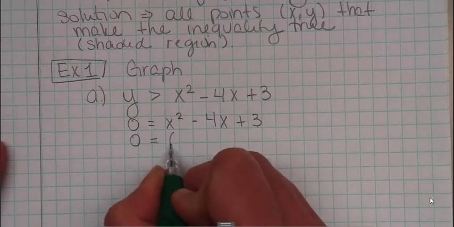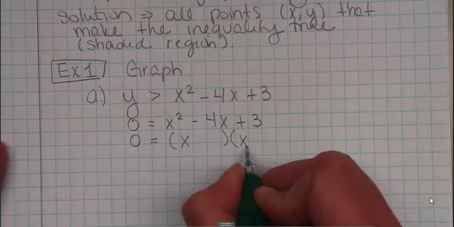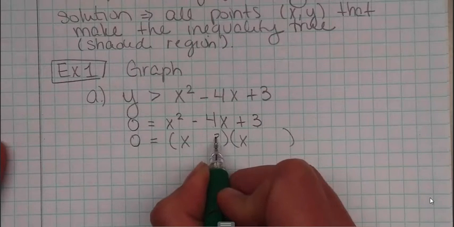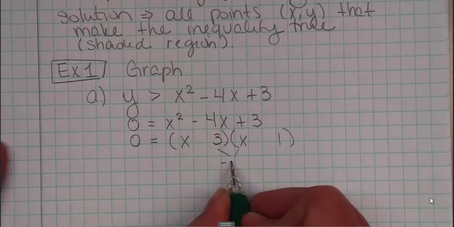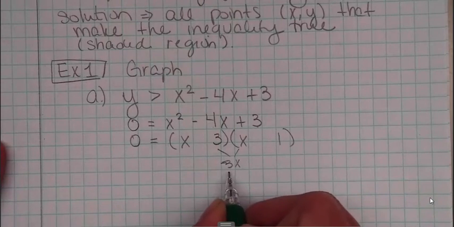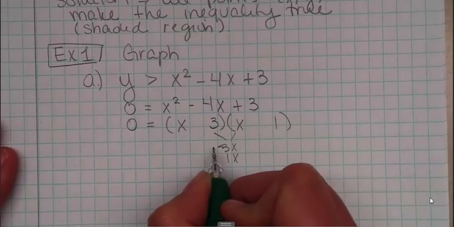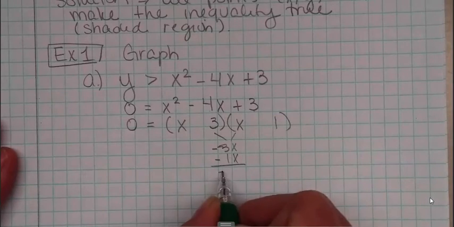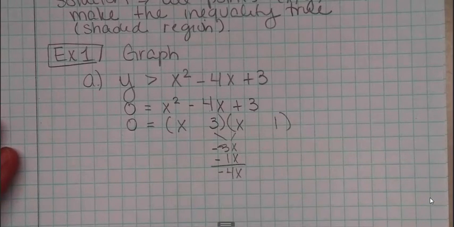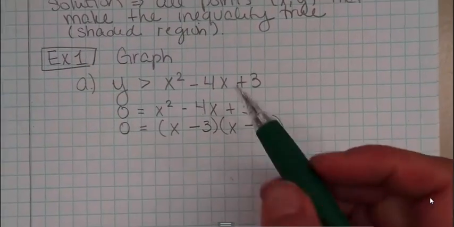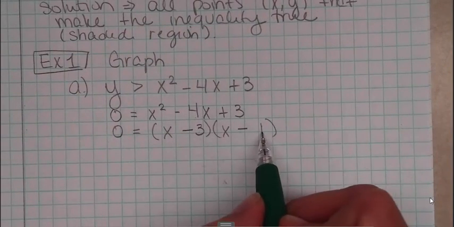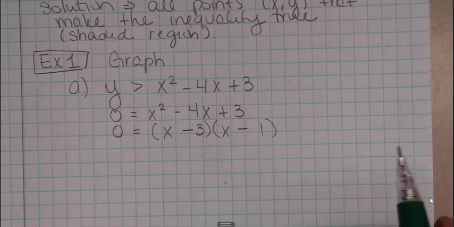So in factoring this, I'm going to end up with an x and an x for my first two terms. My last two terms are going to be 3 and 1. And in order for them to become a negative 4, they're both going to have to become negative, right? And that'll give me that negative 4x. So both of these are negative. Okay, so that's just me checking here, which also makes sense because negative 3 times negative 1 would give me that positive 3. So it all checks out.